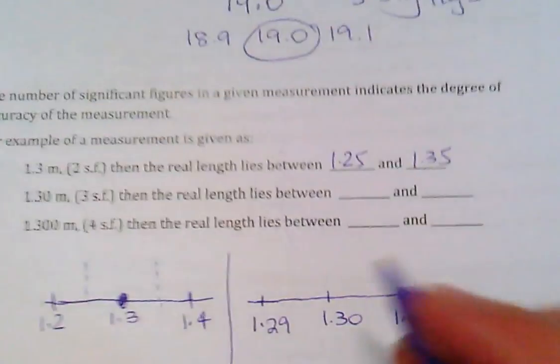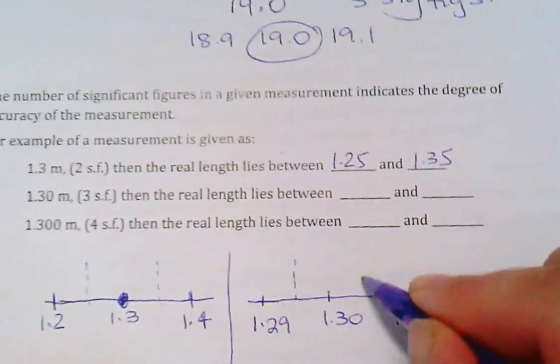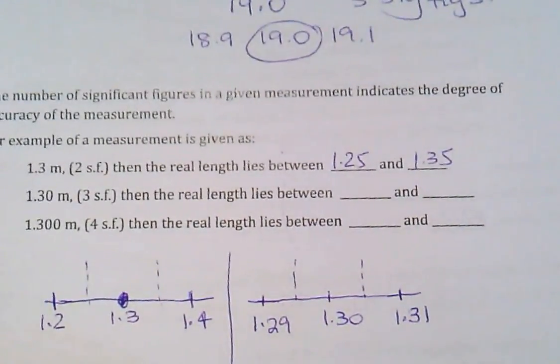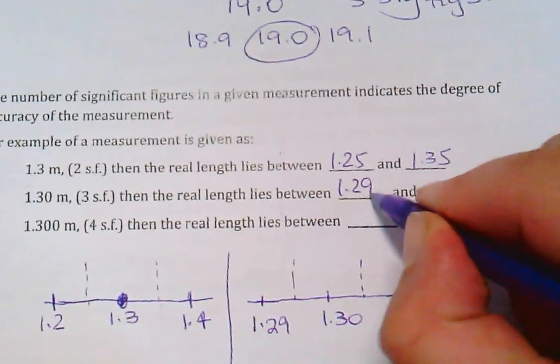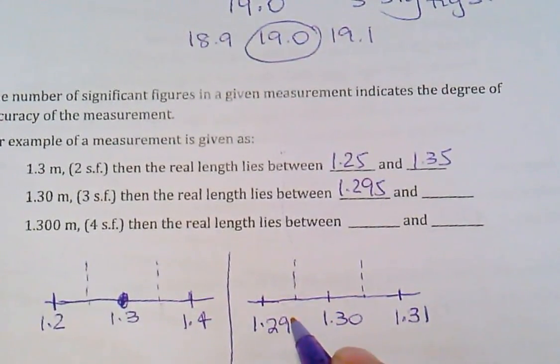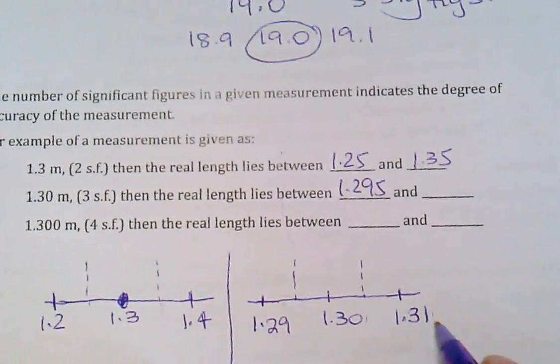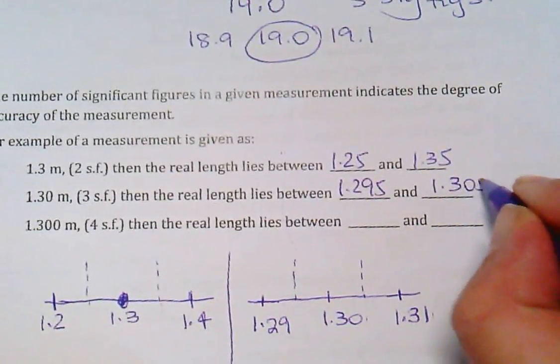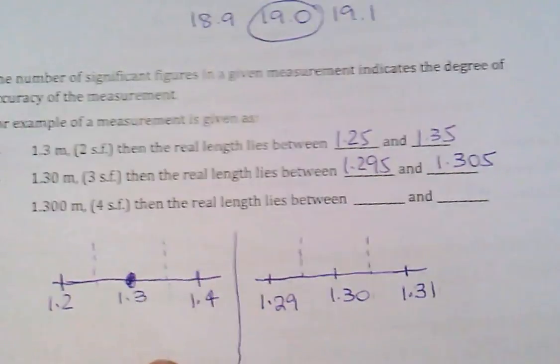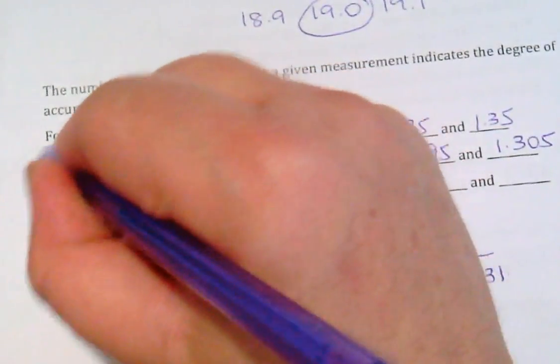So we know where you're going to decide that it's 1.30. It's from there to there. What are those numbers? 1.29. Because really, if you want to work that out, you go 290, 300, 310. And 1.305.